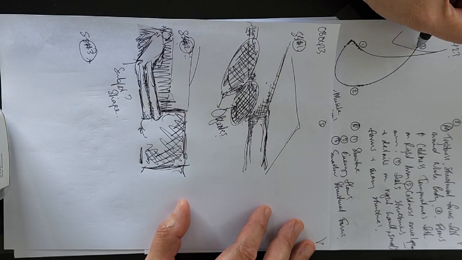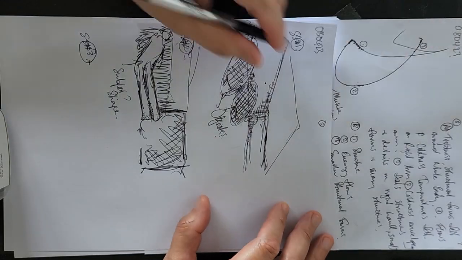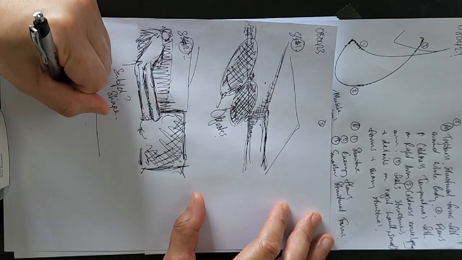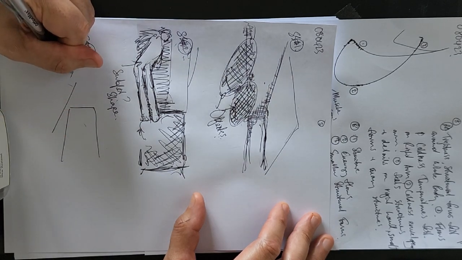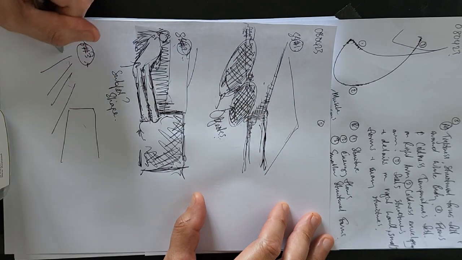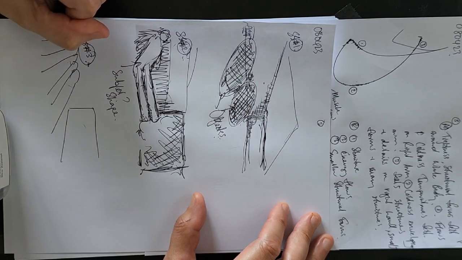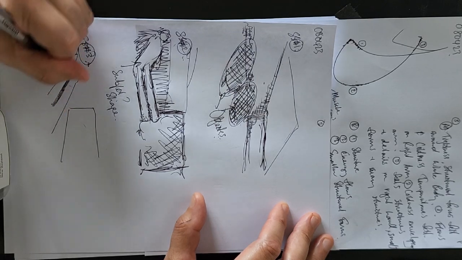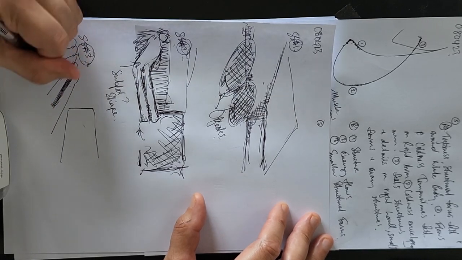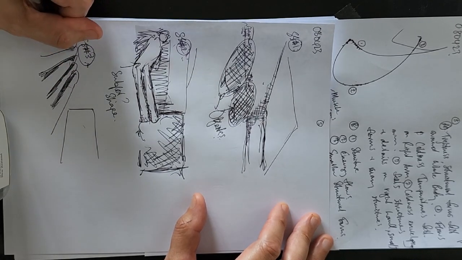Doesn't matter what you draw, just draw it. Be accurate. You know what I saw? It's weird, but they look like pipes.